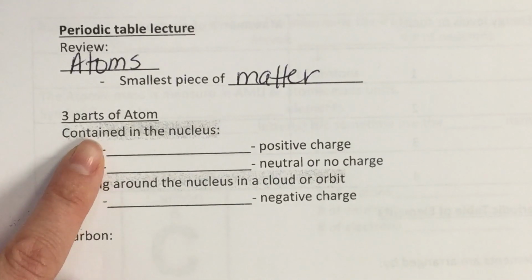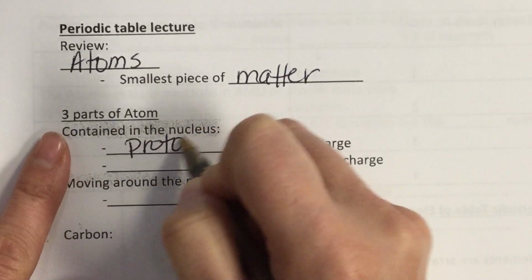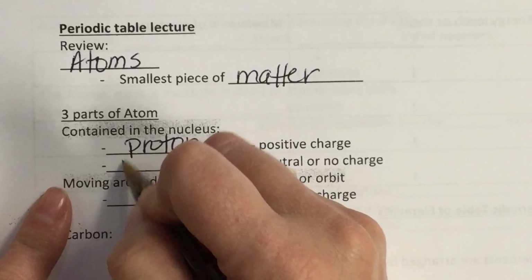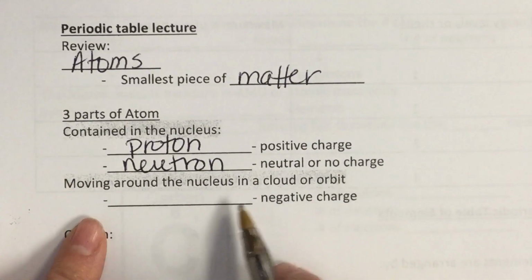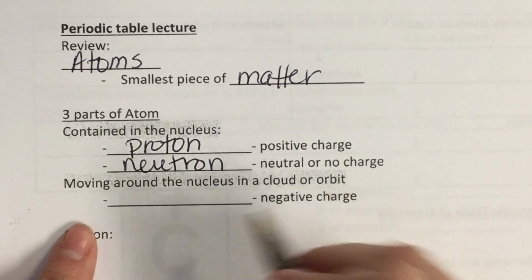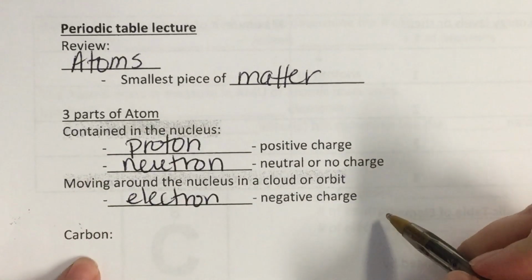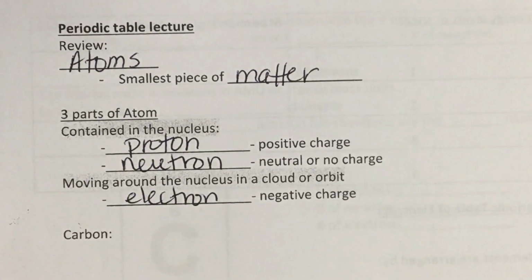The parts contained in the nucleus, the one with the positive charge is a proton. The other one in the nucleus that is neutral or no charge is our neutron. And then moving around the nucleus in a cloud or an orbit, we have the electron, and that has a negative charge. So I think all that is just kind of memory, and I'm hoping that's familiar.